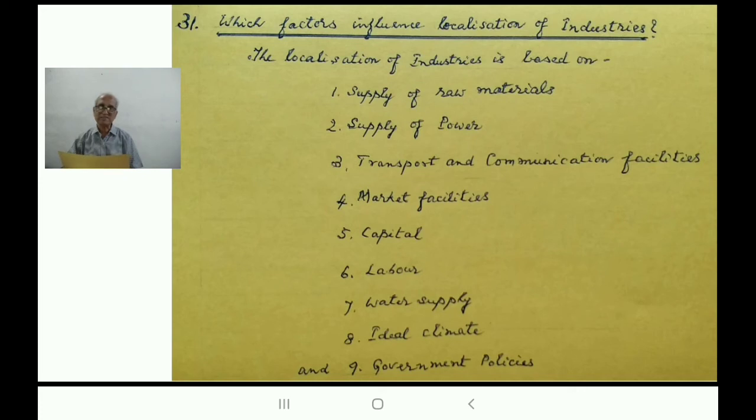Then government policies. You have to interact with the government, no? So what are the policies of the government? Is it going to be feasible with the kind of industry that you are putting up? Now here 9 points are there. Easy to remember. You have to understand.